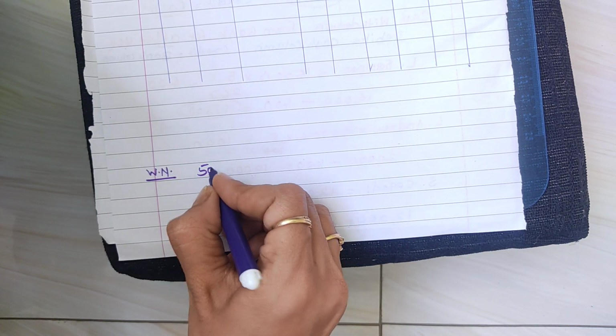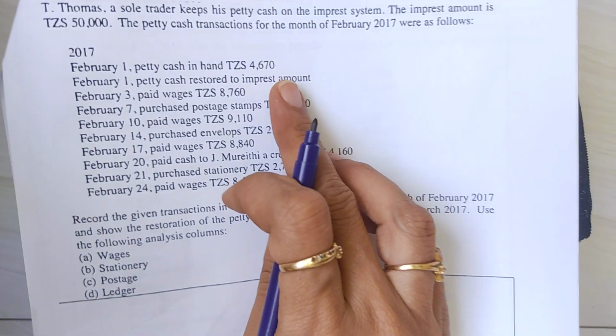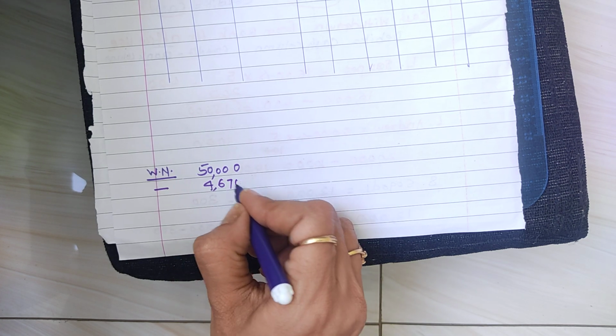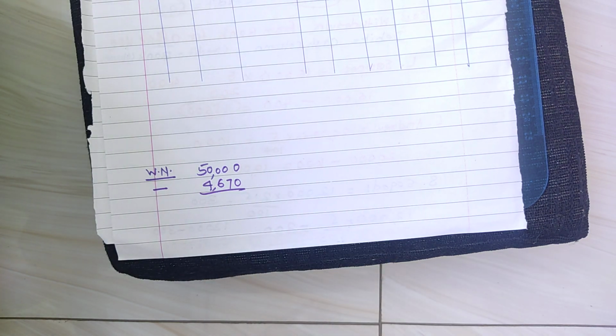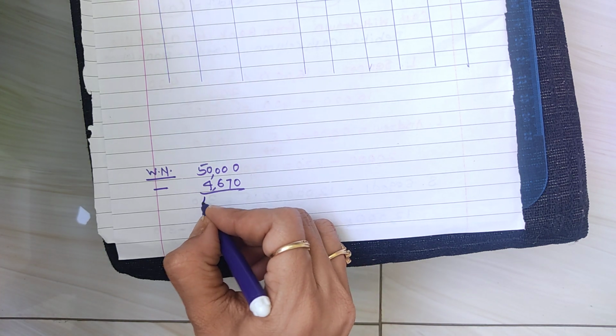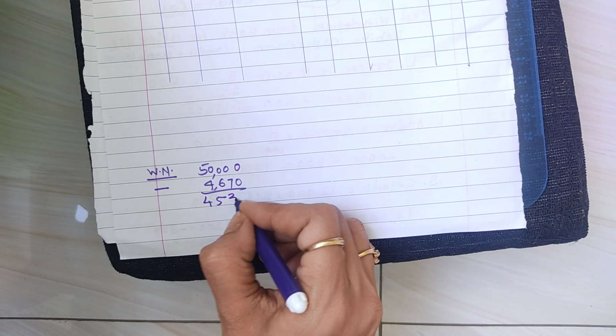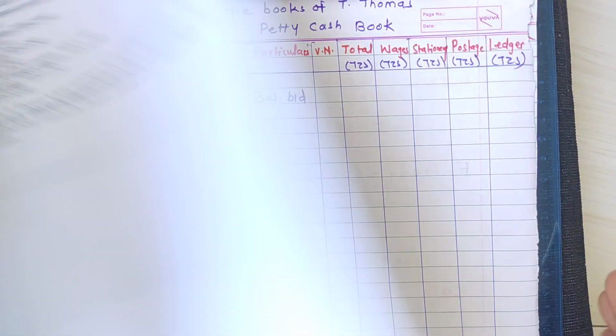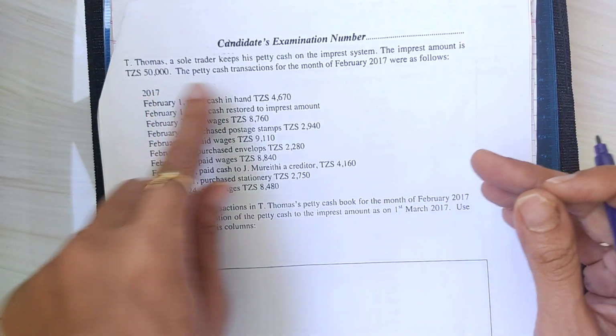The imprest amount is 50,000 and the opening balance is 4670. So when you deduct 4670 from this 50,000, students, you can pause the video and calculate. So the answer is 45,330.